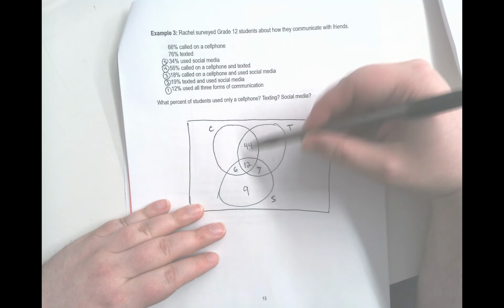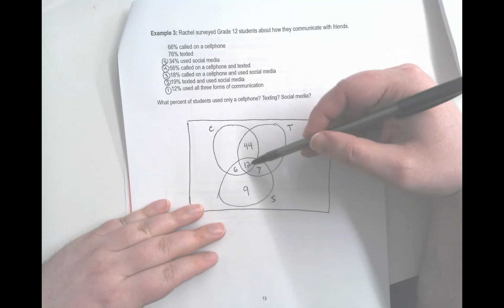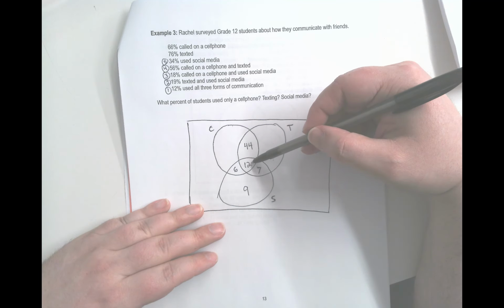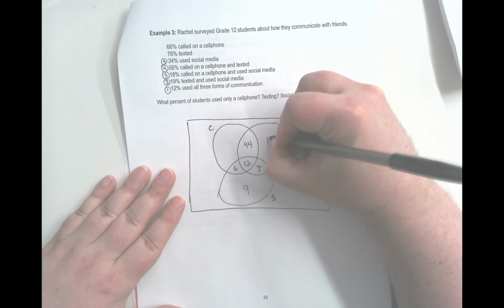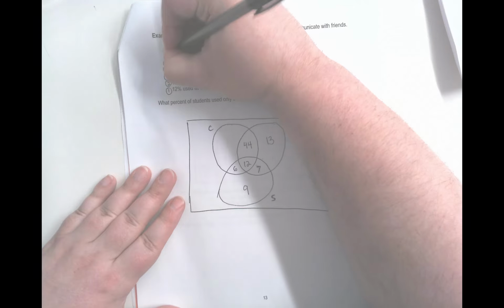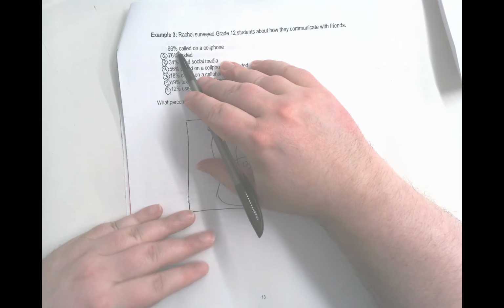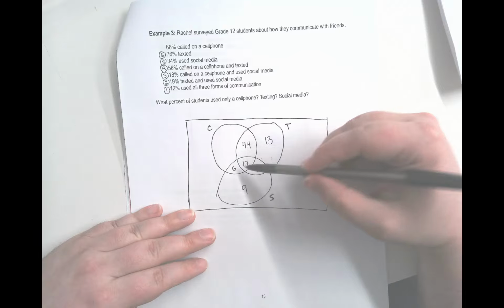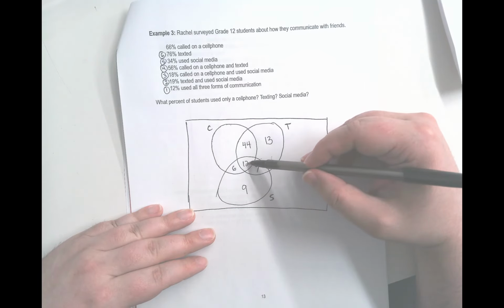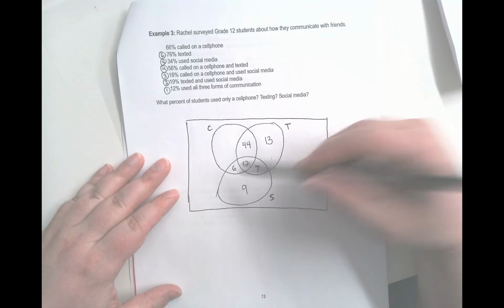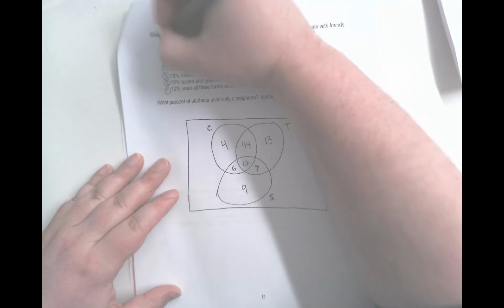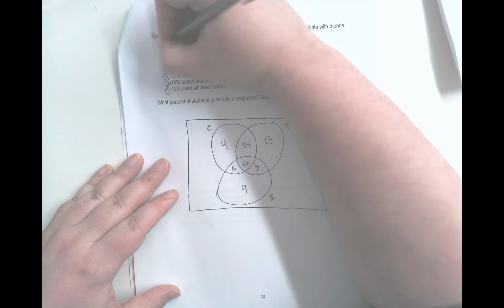76% texted. Well, we've already used 44 plus 12 is 56 plus 7 is 63. So we have 13% left over here. And 66% use the cell phone. We've already used 44 plus 12 is 56 plus 6 is 62. So there's 4% left over there.